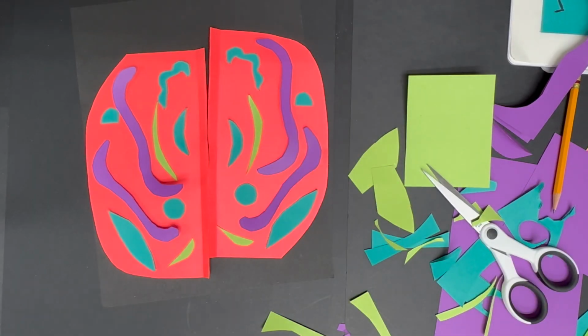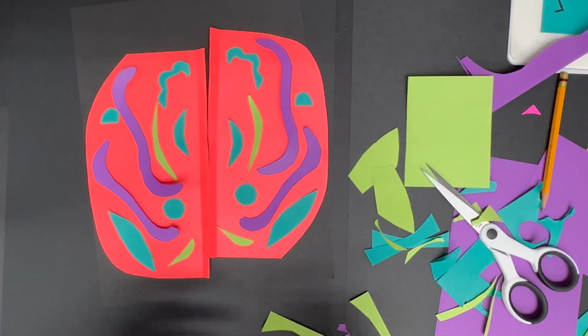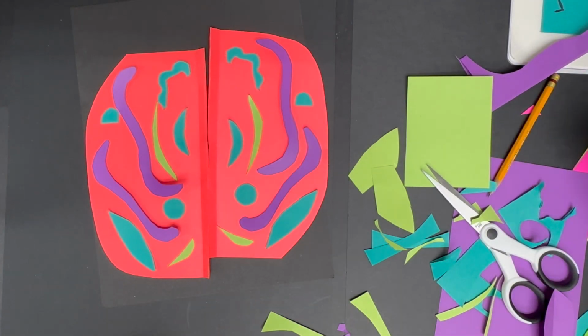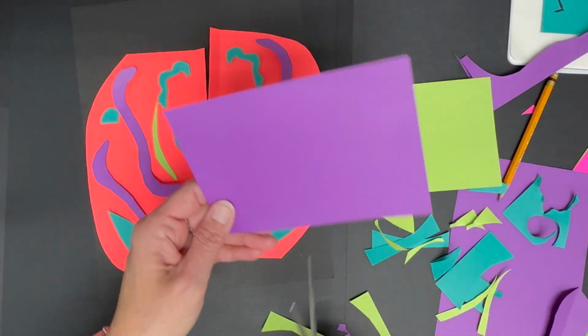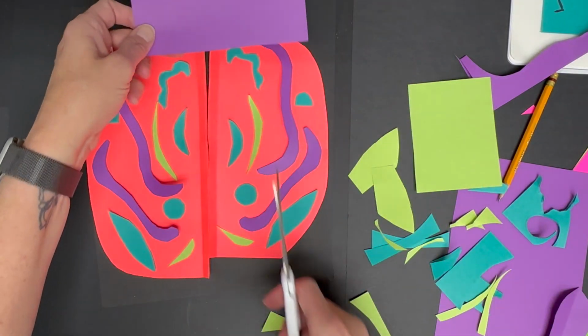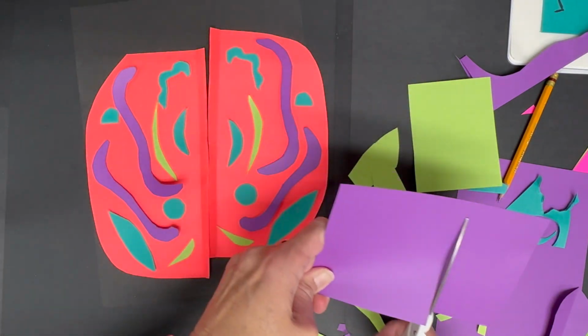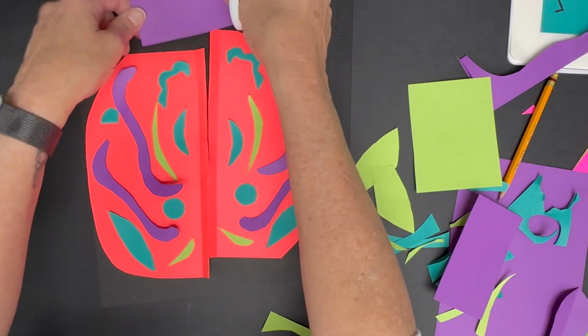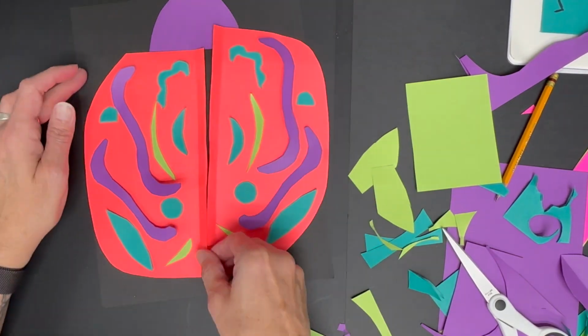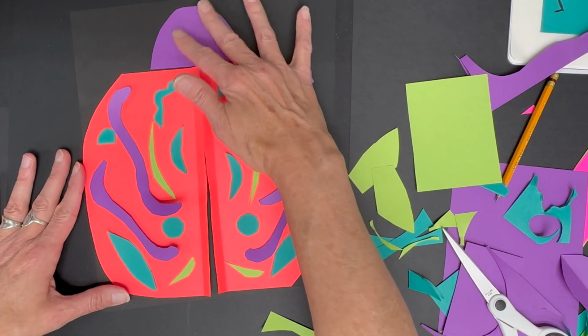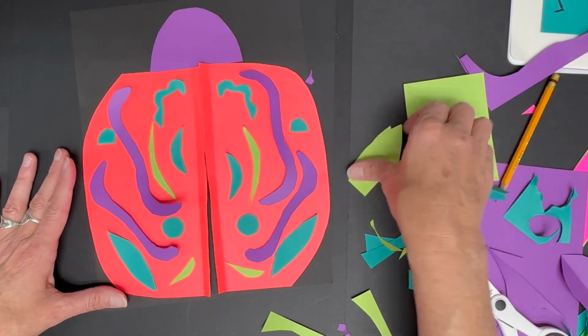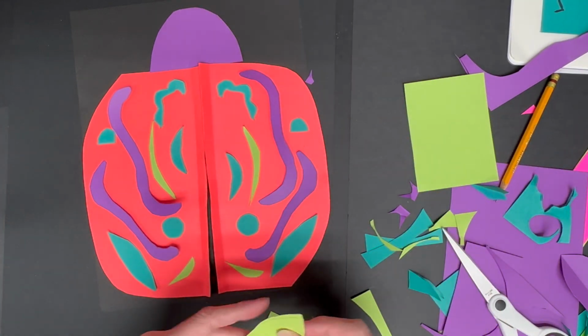Okay, so now we have our bug filled with organic shapes. The next thing I want you to do is create the bug's head, okay? And his head is just going to be a half circle. So I want it to be fairly big. That looks good. And then we're going to do some eyes. And eyes are just circles.